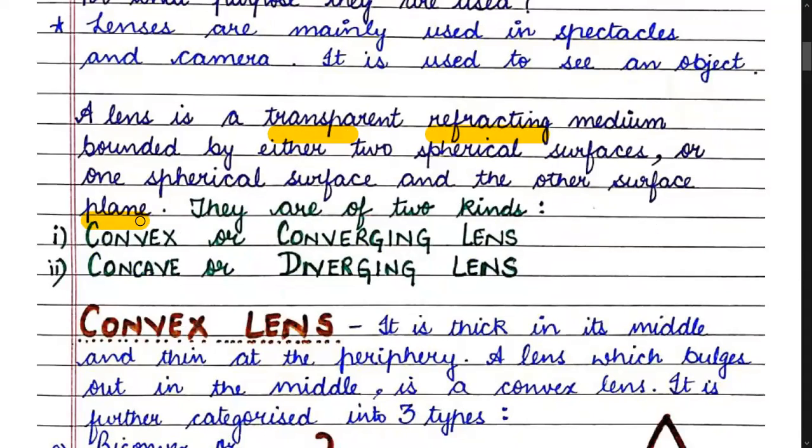It is not silvered from any side as we have silvered in case of mirrors. So lens is a transparent refracting medium bounded by either two spherical surfaces or one spherical surface and the other surface is plane.